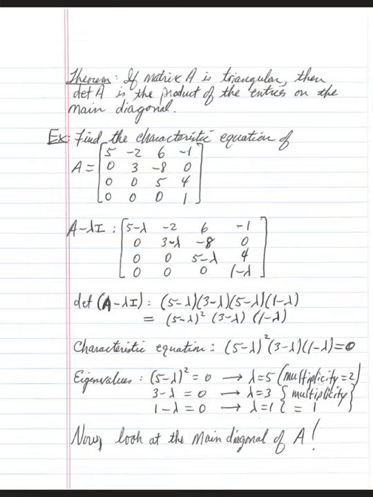Theorem: if matrix A is triangular, then determinant of A is the product of the entries on the main diagonal. We discussed this earlier where we had a triangle of zeros. If it's in triangular form, then your determinant is just the product of the main diagonals. Our problem is we're having to find characteristic equations, so that involves lambda, and we just can't go straight through with multiplication because the eigenvalues are whatever we get for lambda.